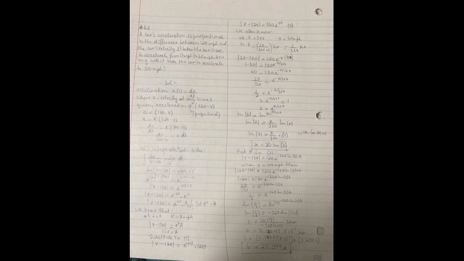Taking the absolute value, I get 60 equals 120 e to the minus k over 360. I divide both sides by 120, and then I got 60 over 120 equals e to the minus k over 360. Simplify 60 over 120, that gives me 1 over 2 equals e to the minus k divided by 360.